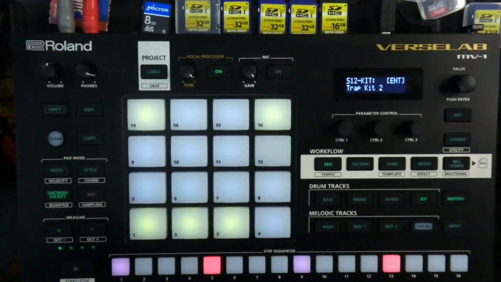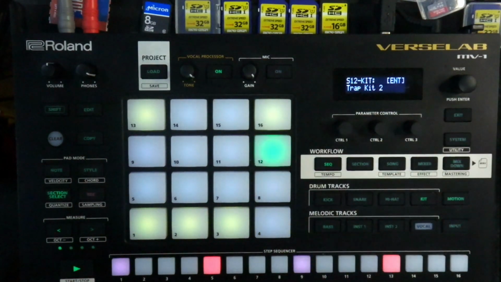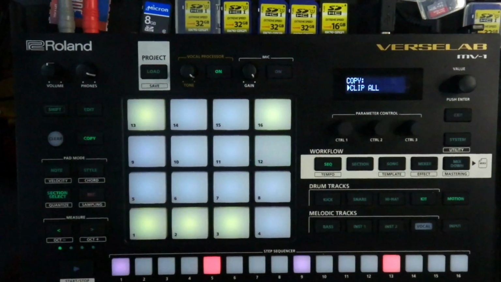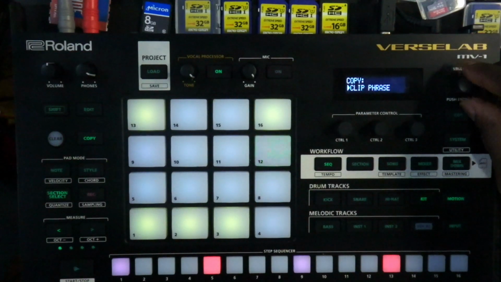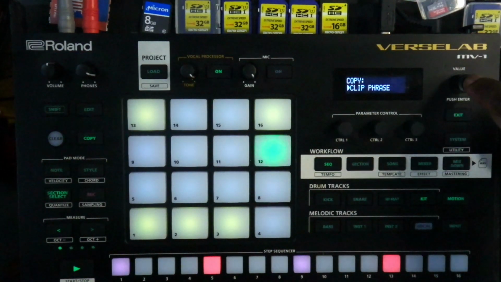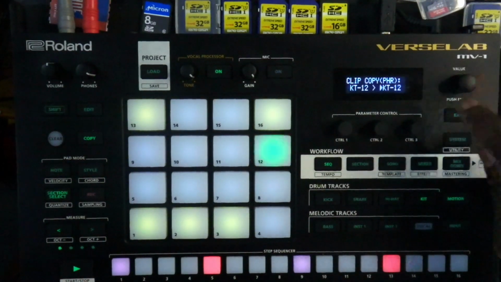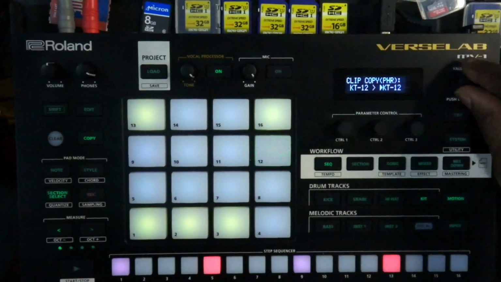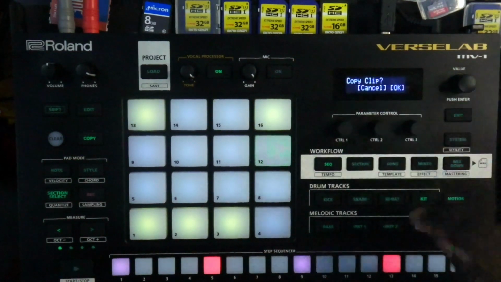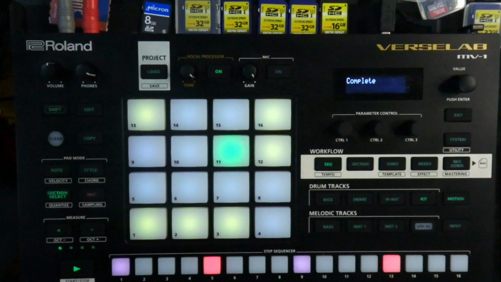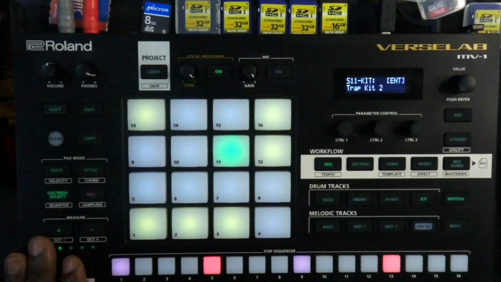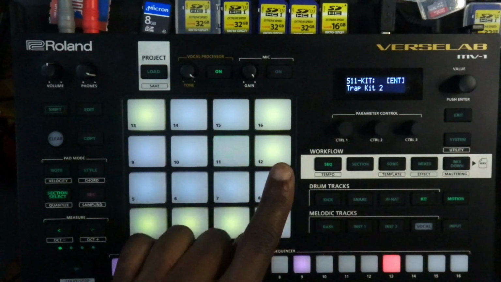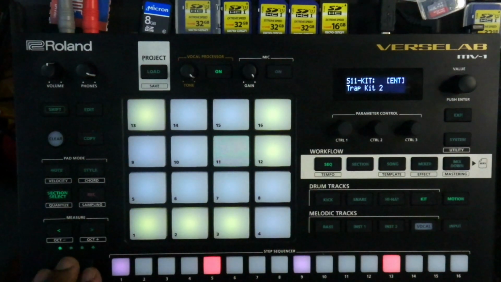Let's say I want to only copy the phrase and not the sound. I can hit copy, and instead of clip all, I can hit phrase, press the value knob, and I can take 12 and put it on 11, hit the value knob in, and hit it again so that it knows that's what I want to do. And now I've just copied the phrase and not the sound.